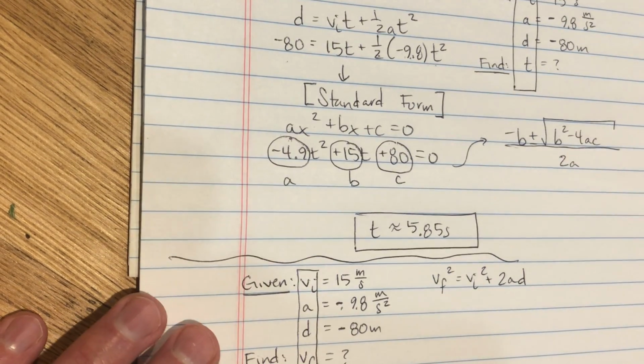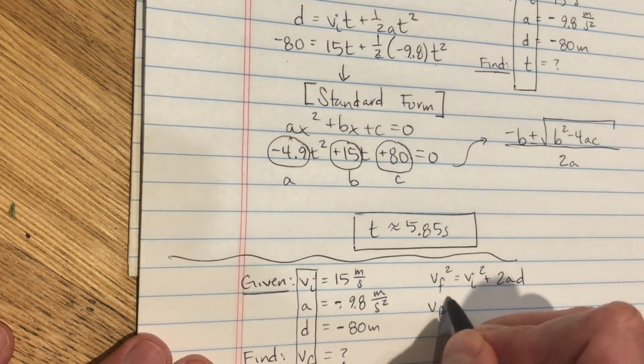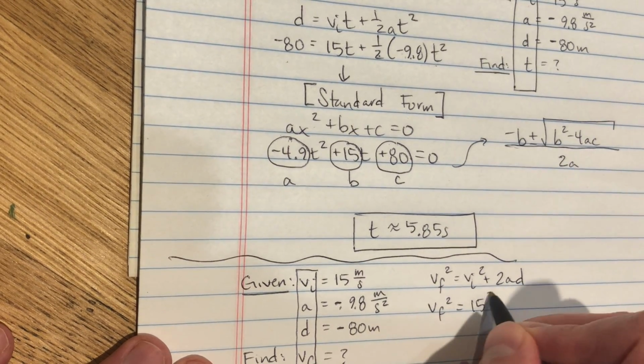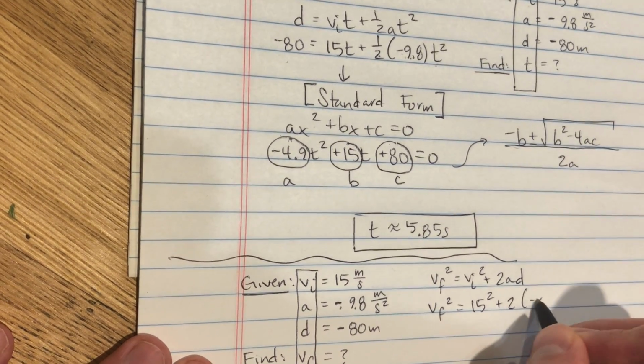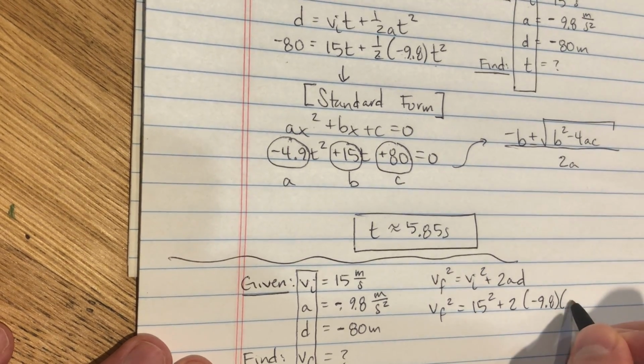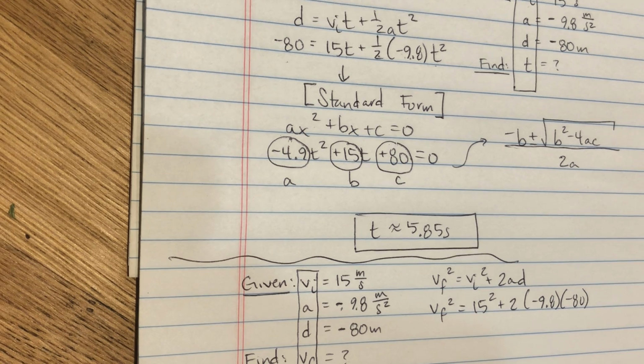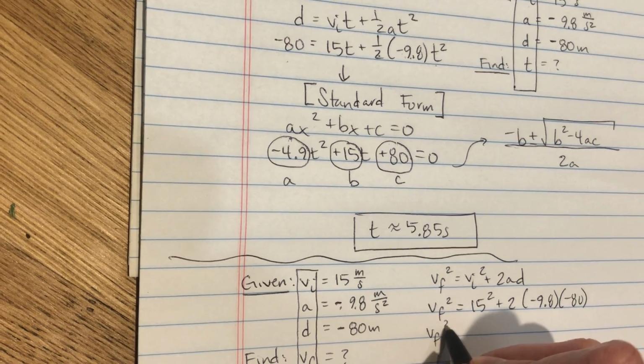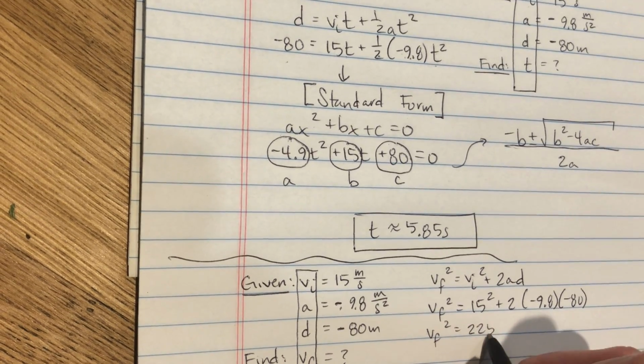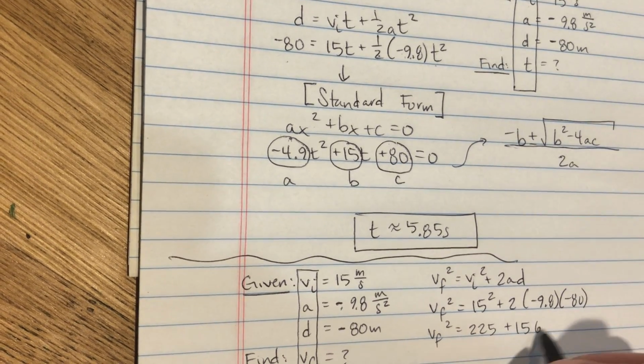That's our unknown. So VF squared equals 15 squared plus 2 times negative 9.8 times negative 80. So work out some of this arithmetic here. So we're going to have VF squared equals 225 plus 1568.